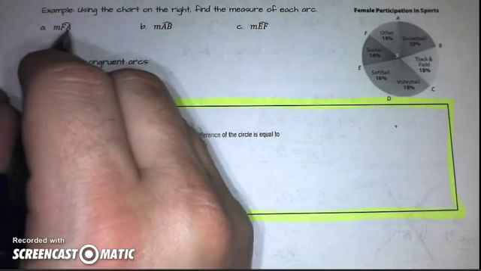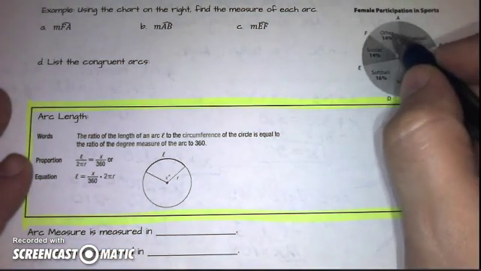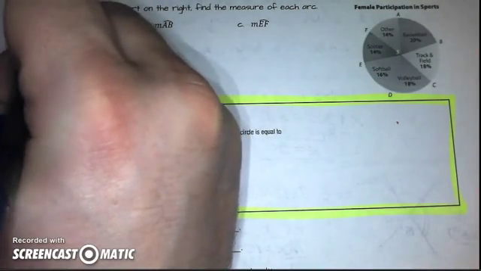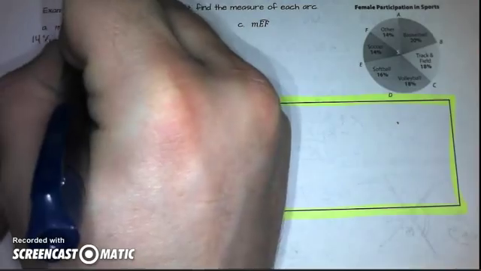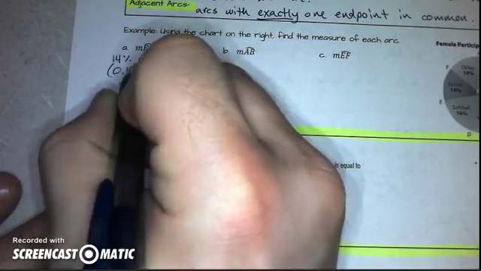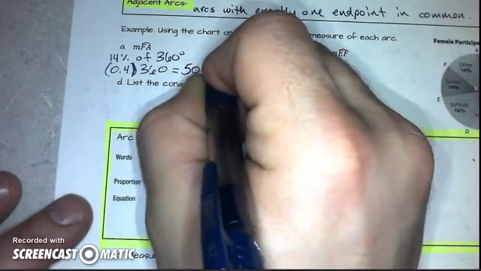So the measure of arc FA, that's a 14% other category, so we want to do 14% of 360 degrees. So we enter that into the calculator as 0.14 times 360, and we get 50.4 degrees.